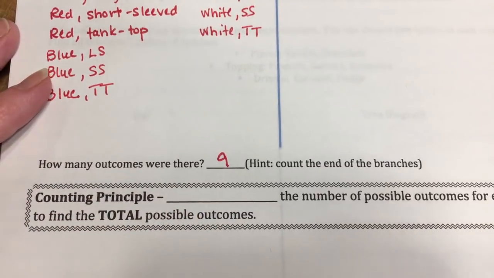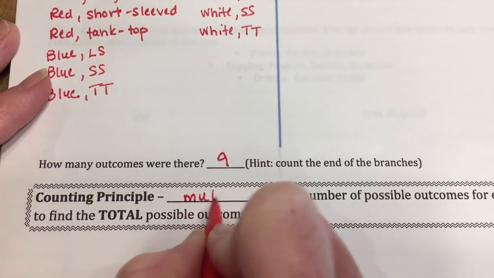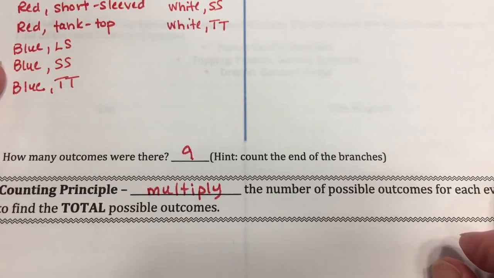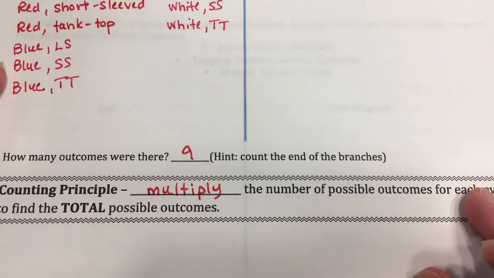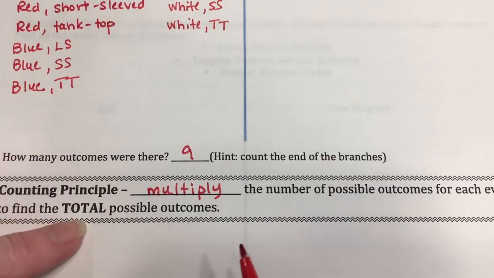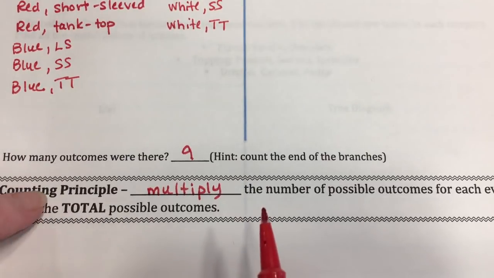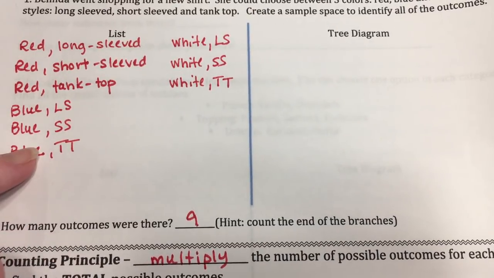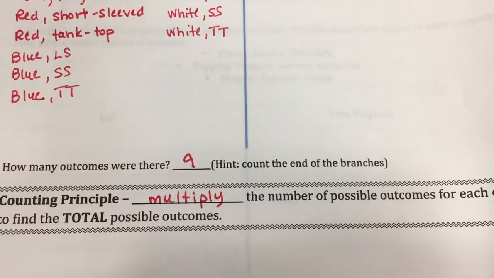And the counting principle says if you multiply the number of possible outcomes for each event, like tossing the dice, or in this case, the event was the 3 styles of shirts and the 3 colors of shirts, then you can find the total possible outcomes. So the counting principle will tell you how many you should have. It doesn't tell you what they are. You'll still have to figure those out, but it'll tell you how many you should get.